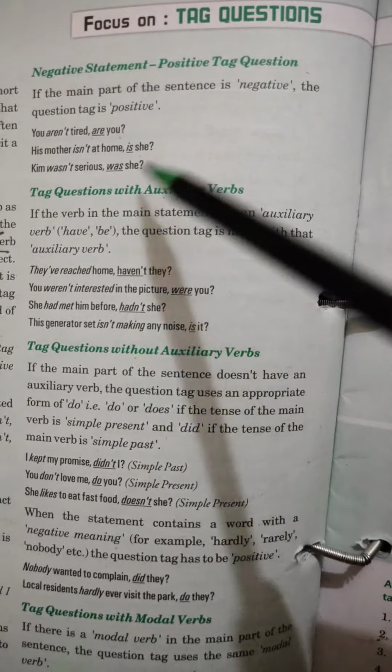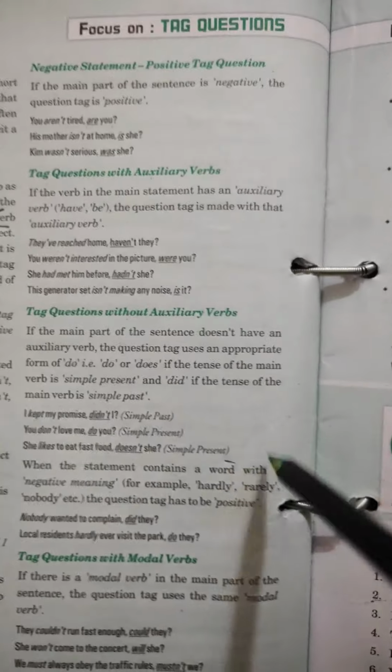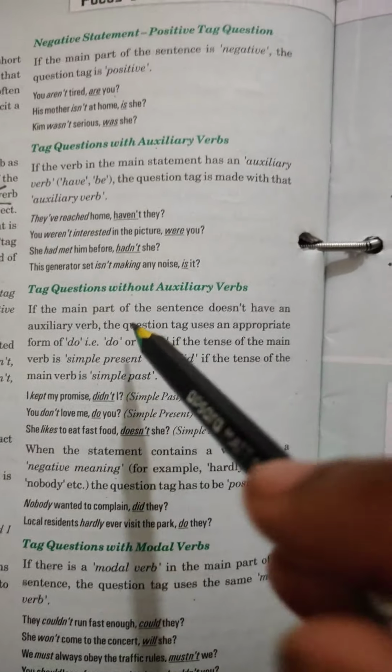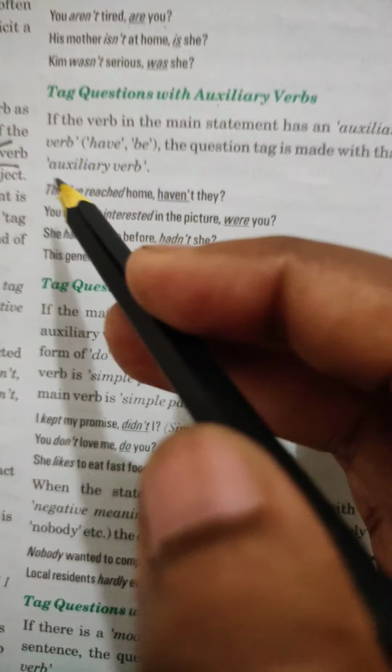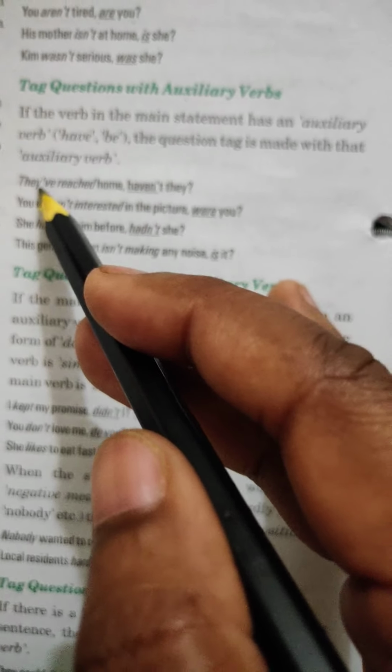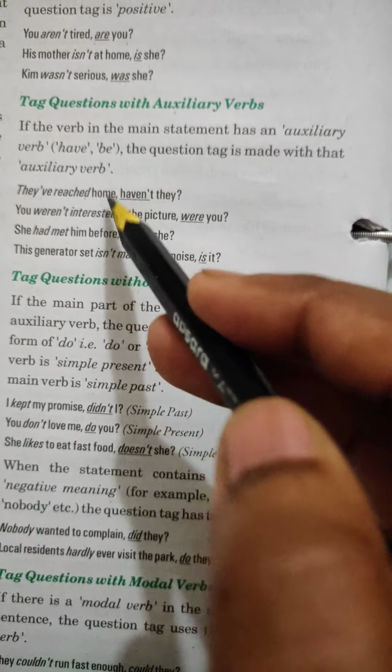So positive statements will have negative tag questions, which I have already discussed. Negative statements will have positive ones, right? Tag questions with auxiliary verbs, I will tell you how in the examples. I can just take one example here. They have reached home.